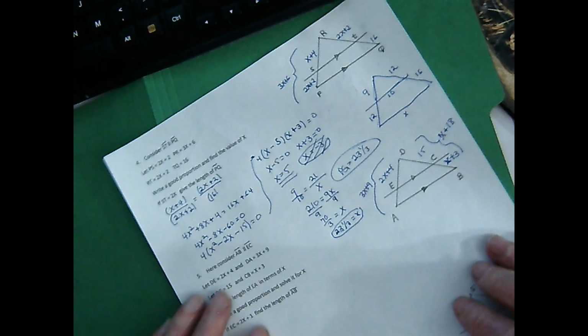How about if I went to this upper length, this is the full side, 2x plus 4 is to the full length there, 3x plus 9. What would follow there? Since I went upper length to full length, you'd have to go with upper length is to the full length again, as 15 is to x plus 18. Let's see what happens when we cross multiply here.